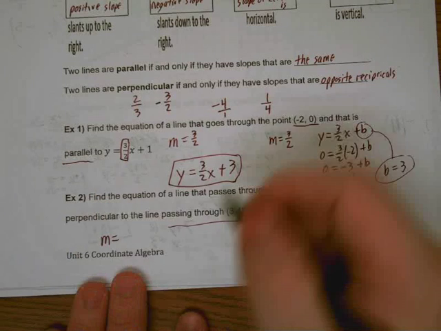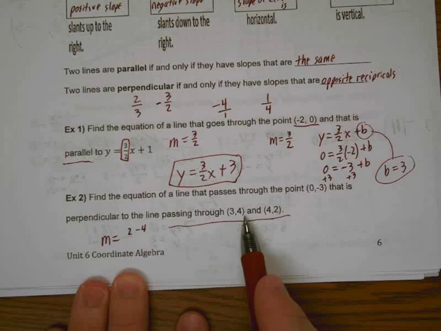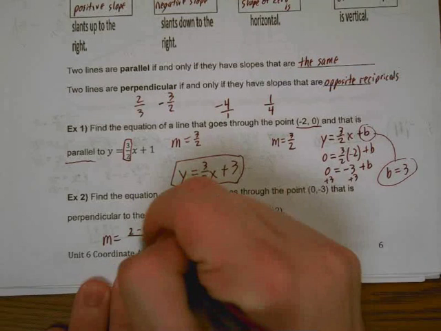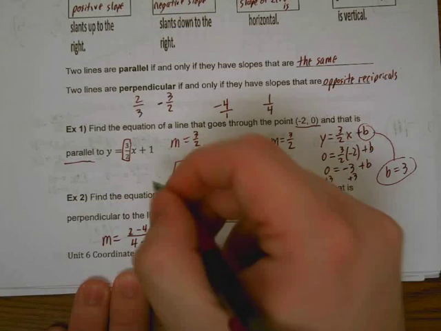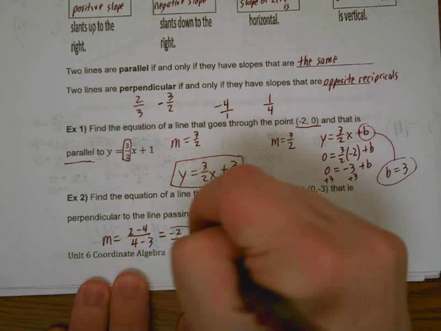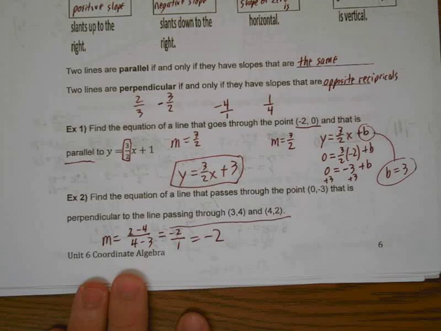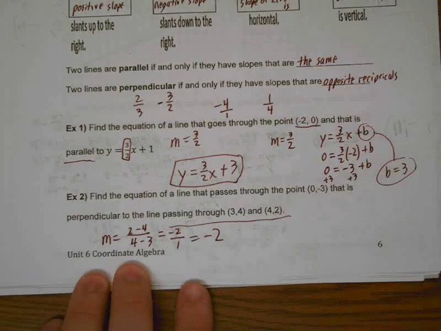So, m is going to be equal to y2 minus y1, and I'm pulling these from these ordered pairs up here, over x2 minus x1. So I simplify. 2 minus 4 is -2, and 4 minus 3 is 1. And this simplifies down to -2. Now for my new line, I need the opposite reciprocal of that.